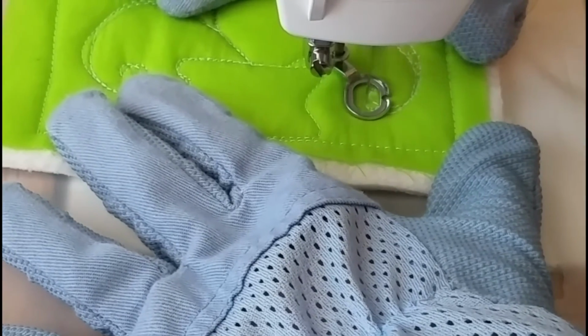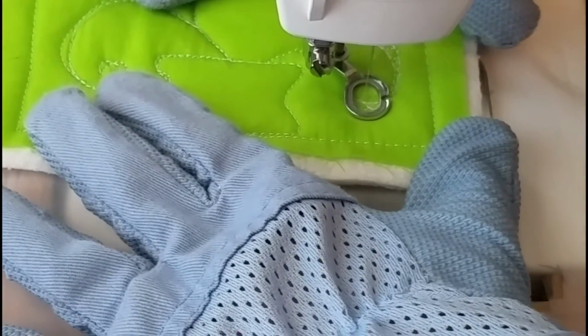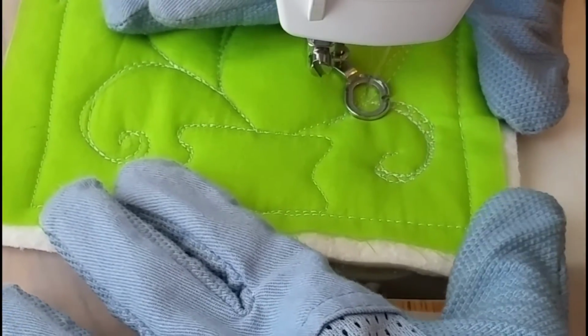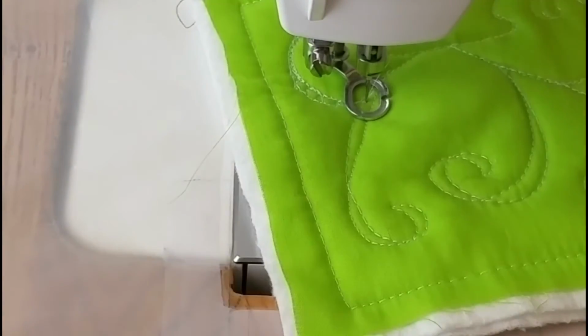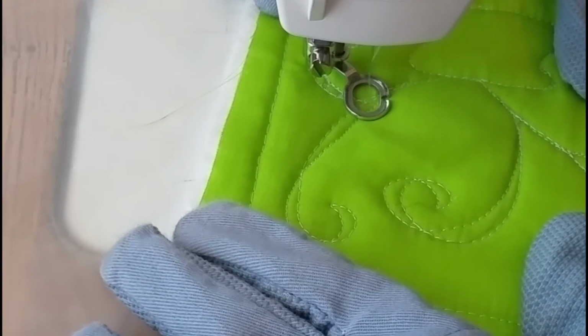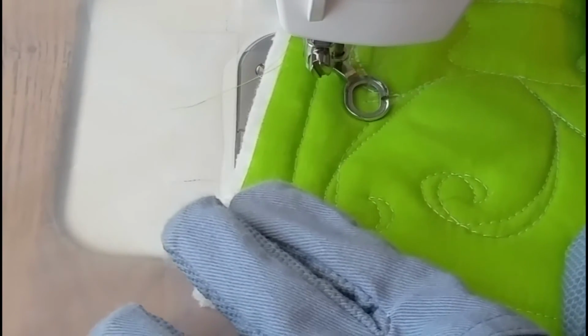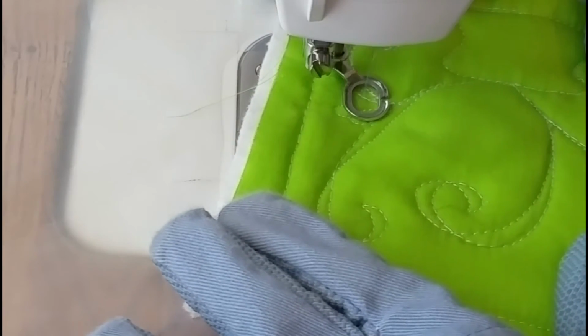You can do this in any order you want. If you want to do your feathers first instead of these pebbles, that's completely up to you, because there will be some traveling. As you'll notice right here, I'll do my feathers, and I'll do those all the way up the spine.